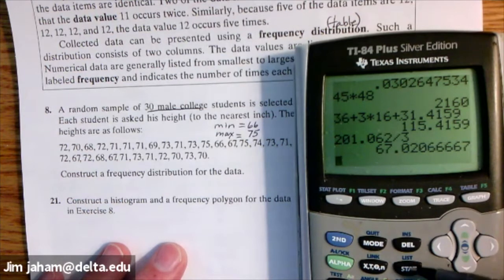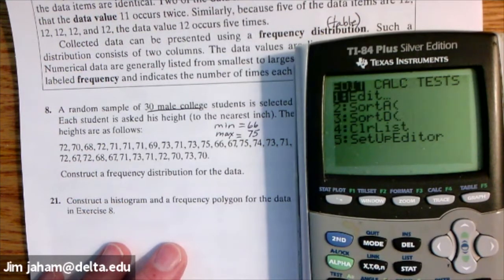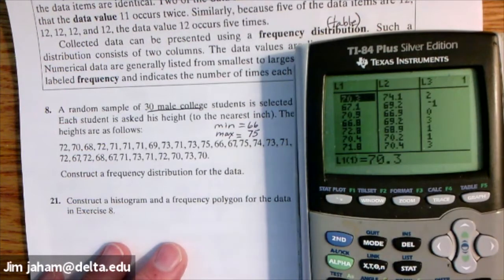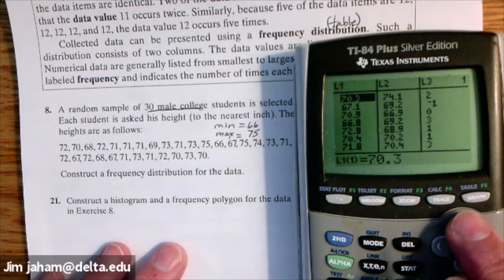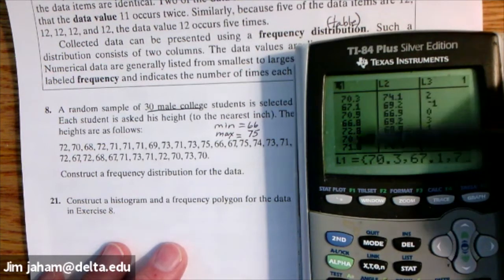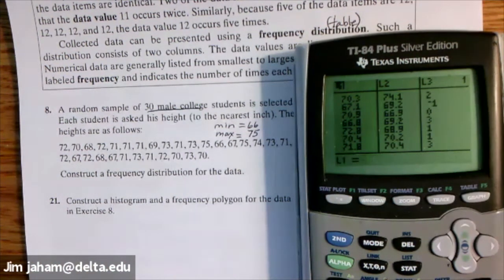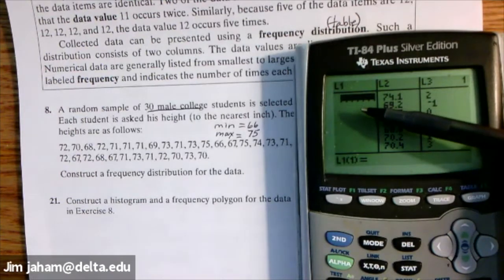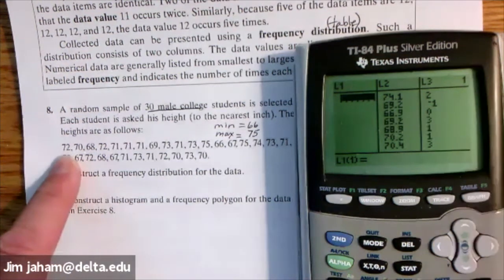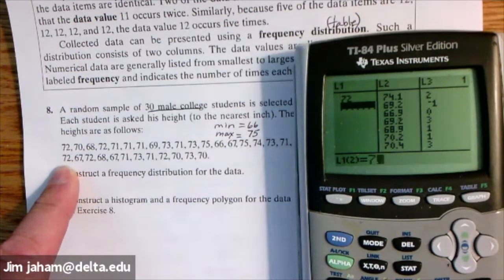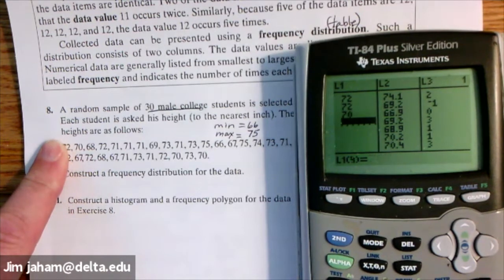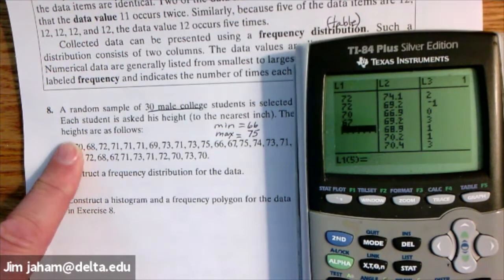So go ahead and hit the stat key and then edit, and you'll see the lists. This should look pretty familiar to you. All right, I'm going to delete everything in L1 and put all these numbers in L1. Clear, and then enter. All right, so starting with 72, I'm just going to enter them in. It doesn't matter the order. We're eventually going to sort them so we can construct that frequency distribution pretty quickly.